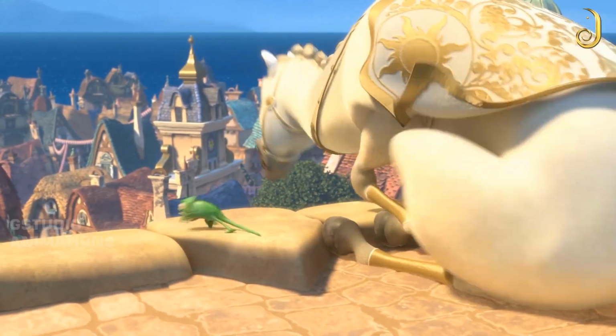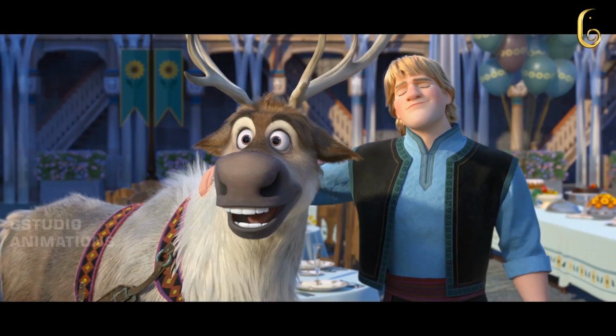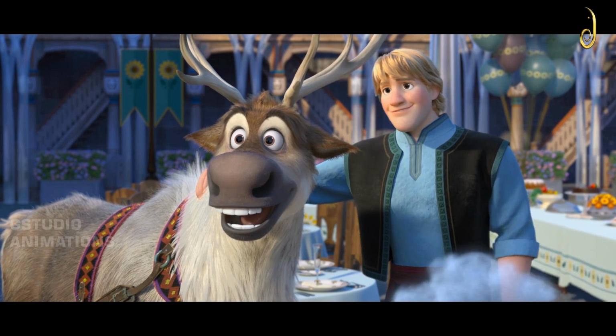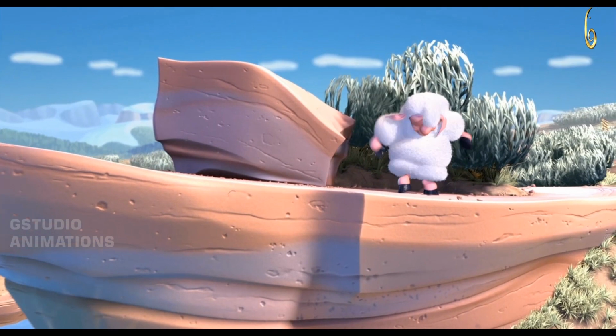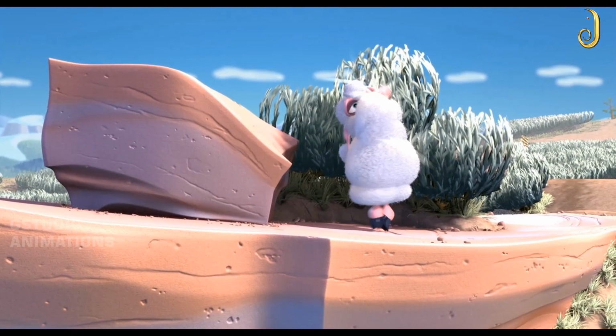You don't have to be a cartoonist to have animation be a big part of your life. Animation is everywhere, in our homes, schools, work, and everywhere there's a screen.